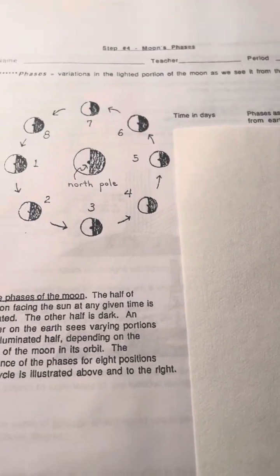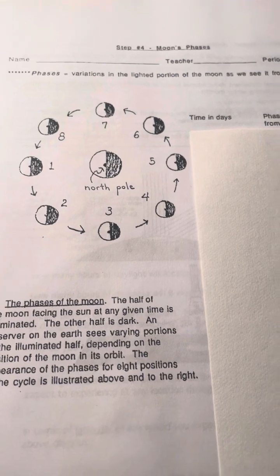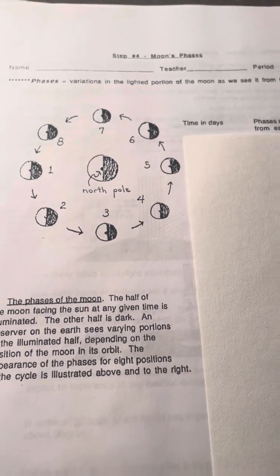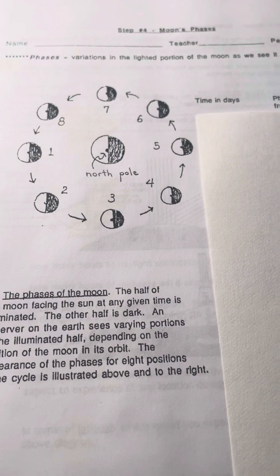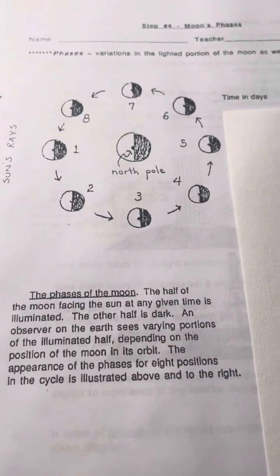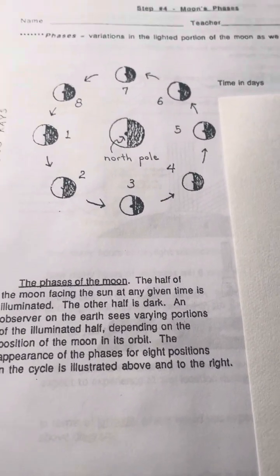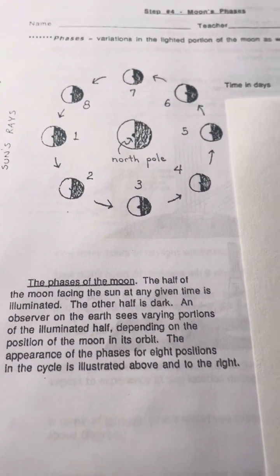Hey there everyone. I'm making this video to try and help you understand why we see different phases of the moon. This goes along with step 4 in our packet, which is page 13, and hopefully this picture and my demonstration will make life easier on you. Of course, if you have questions, bring them into class.